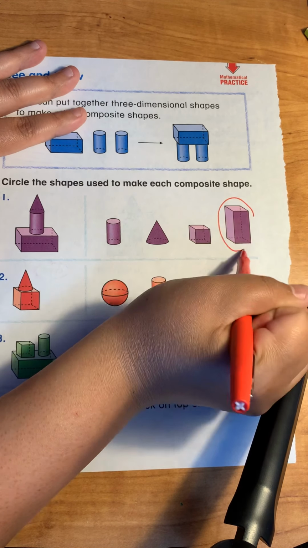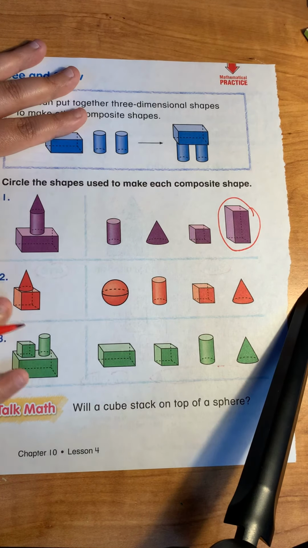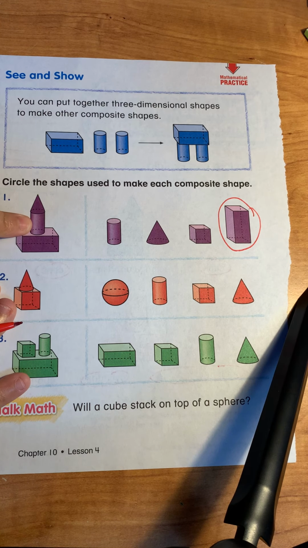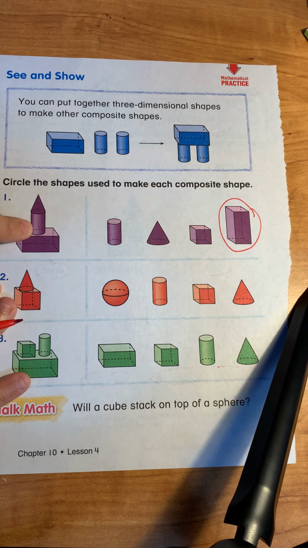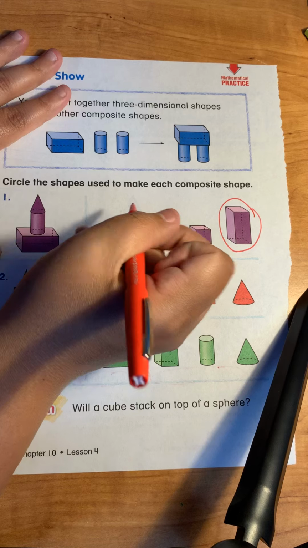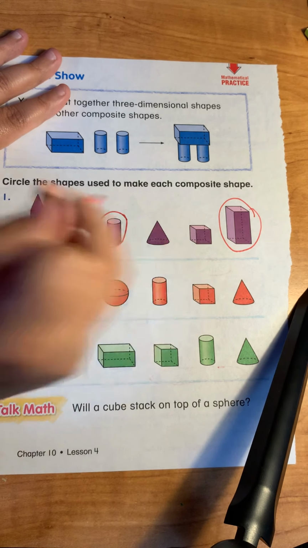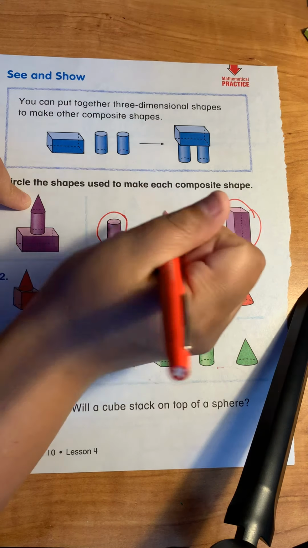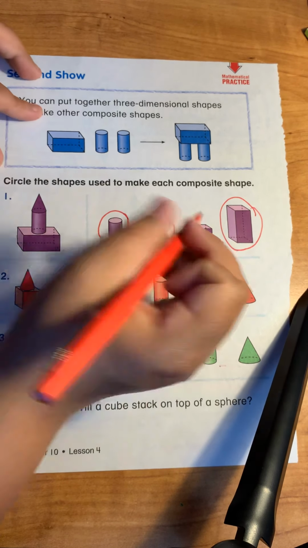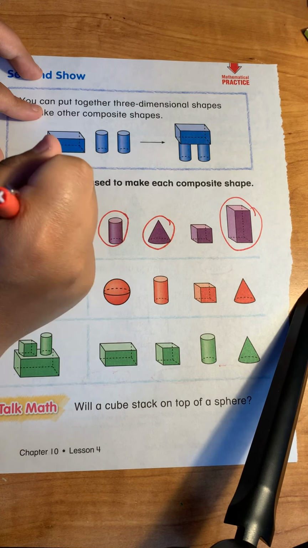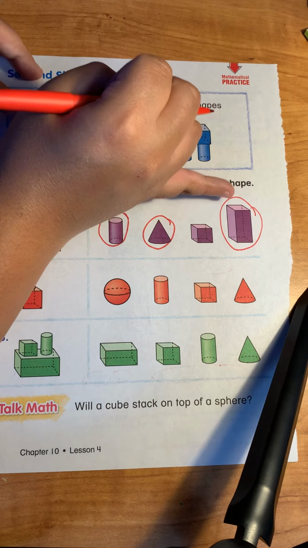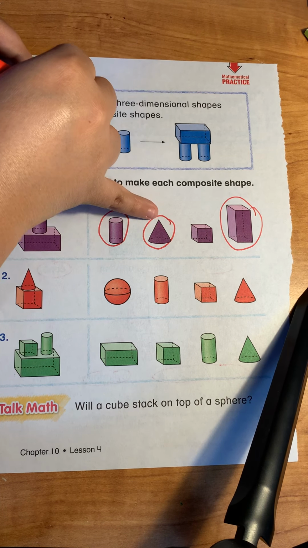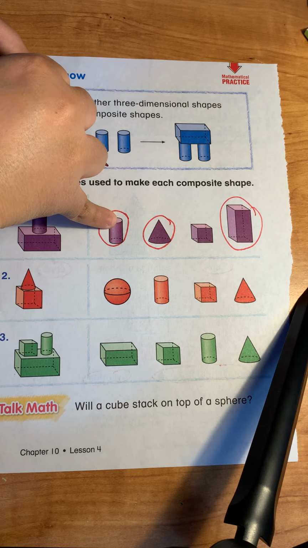So I'm going to circle this one. Then what do we see on top of the rectangular prism? We see a cylinder. And finally, what do you see on top of the cylinder? A cone, right? So this composite shape was made out of a rectangular prism, a cone, and a cylinder.